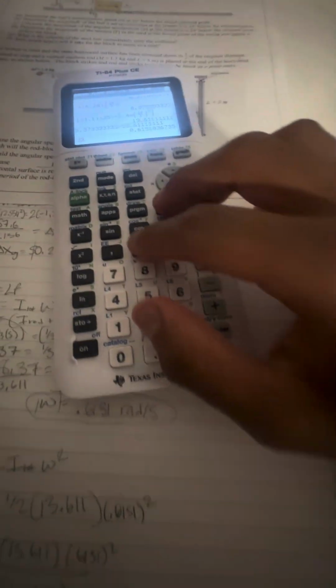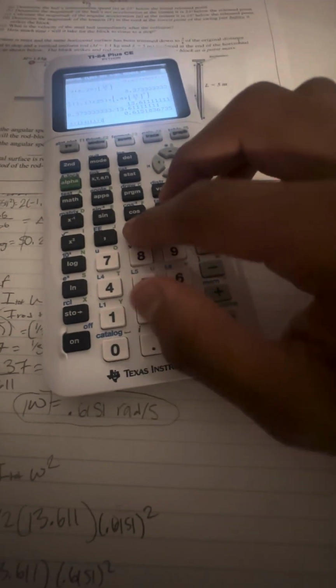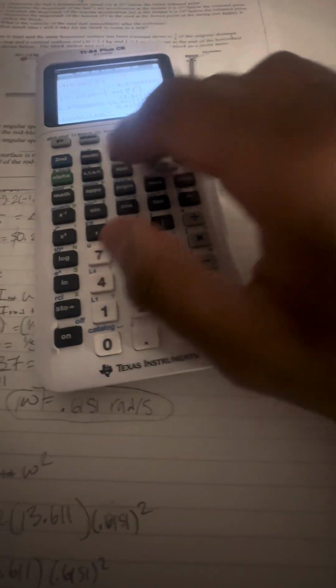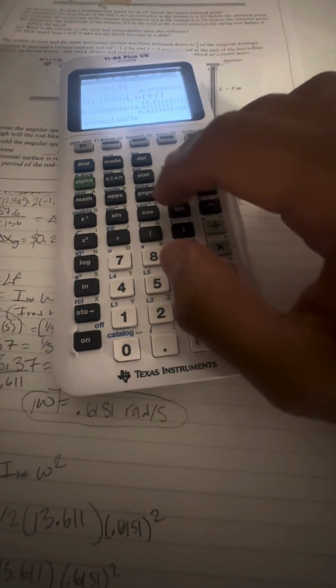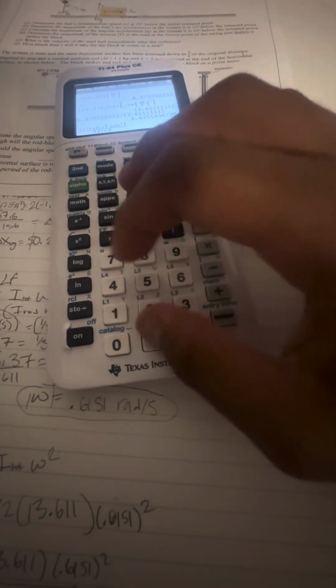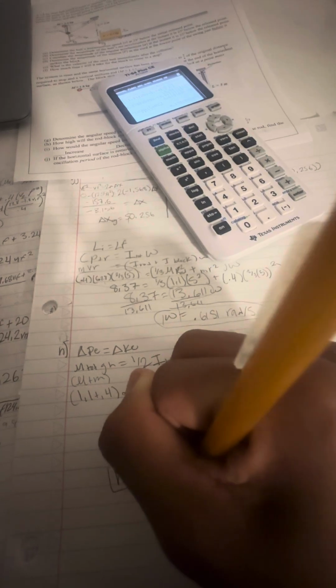Okay, now we just plug this into our calculator. It's going to be 0.5 times 13.611 times 0.6151 squared over 9.8 times 1.5, which gives us an answer of 0.175. So H will equal 0.175 meters. And that's our answer for part H.